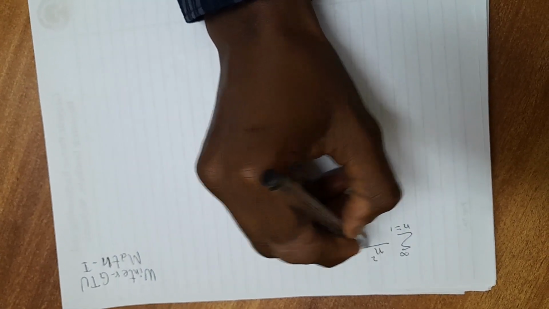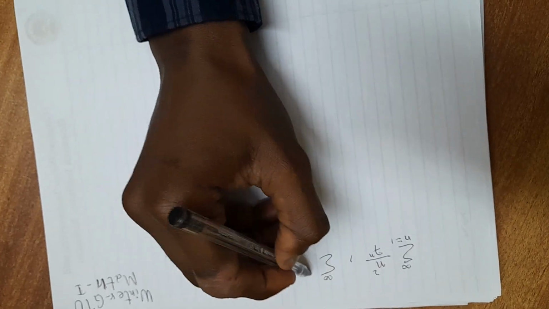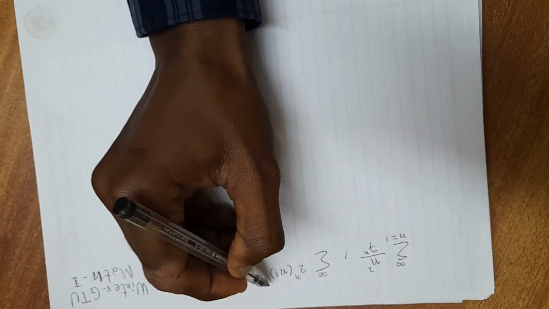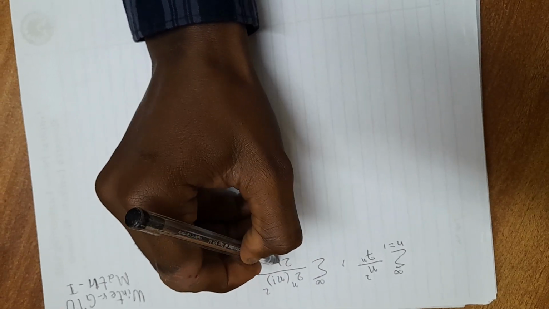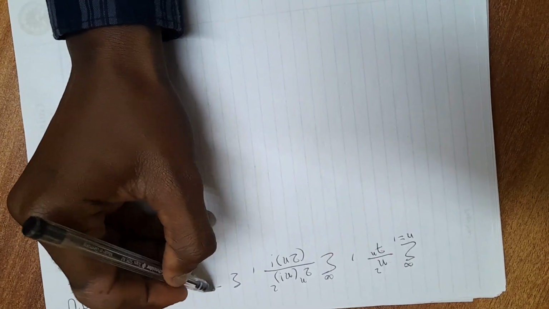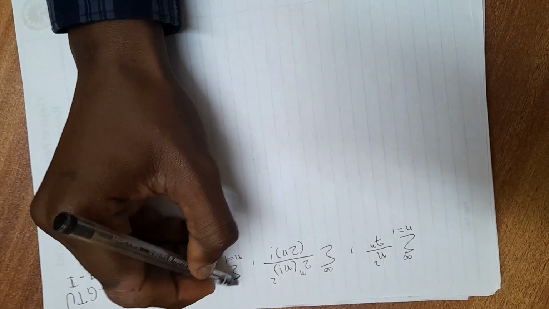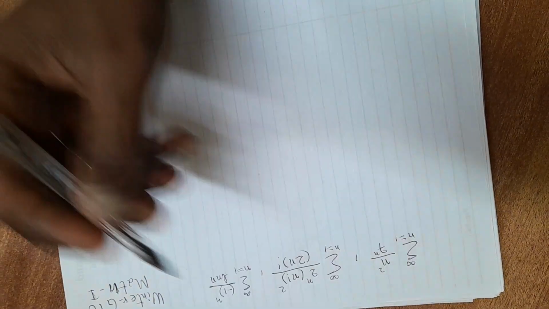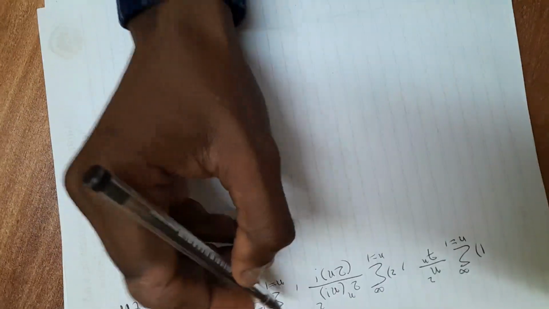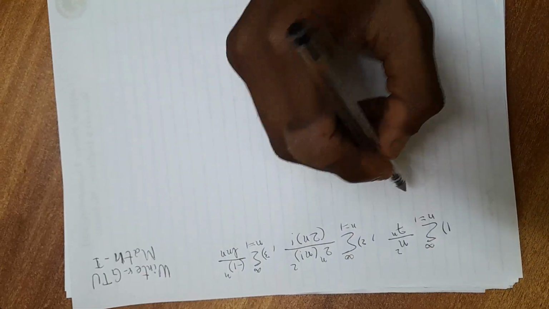And here I have n squared upon 7 to the power n. The second is n factorial squared upon 2n factorial, and the third is minus 1 to the power n, ln of n, n goes from 1 to infinity. So for this exercise, let us solve this first, second, and third. So let us solve for this one.